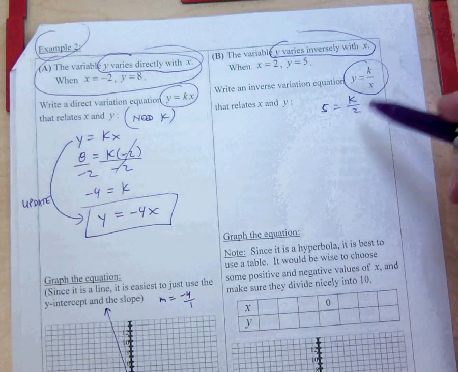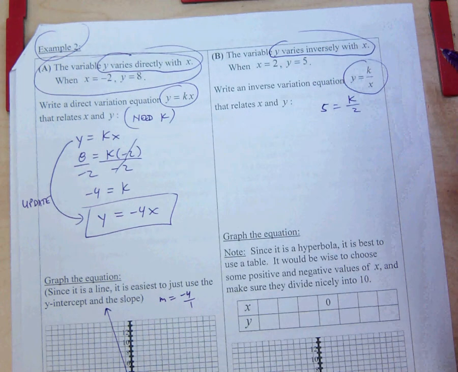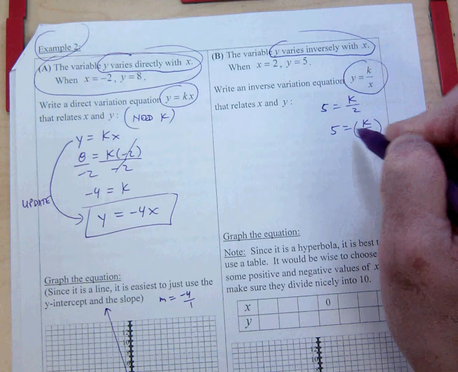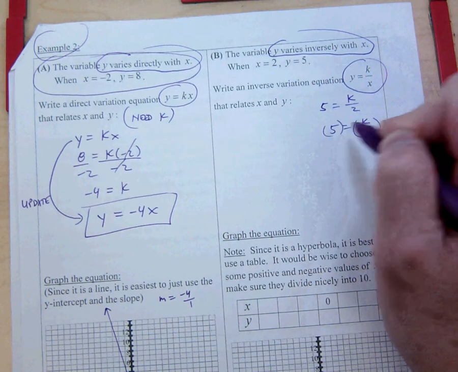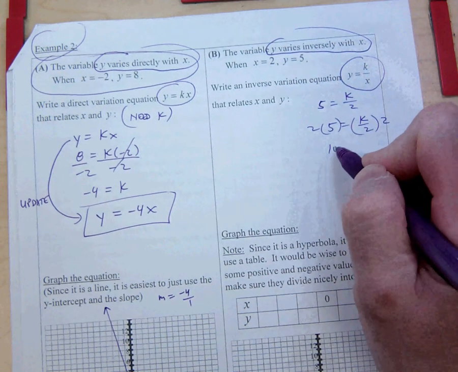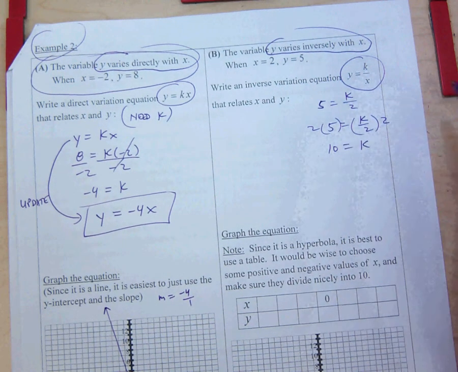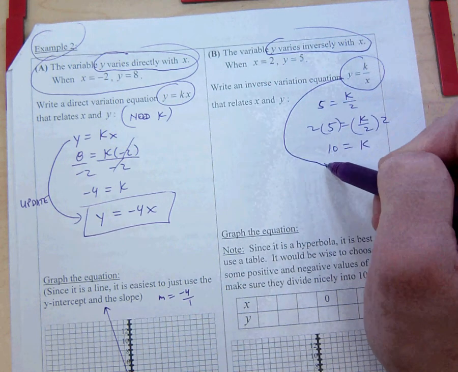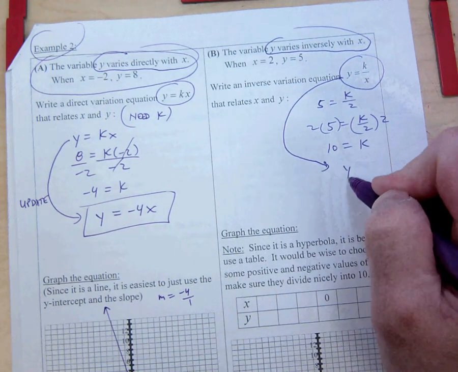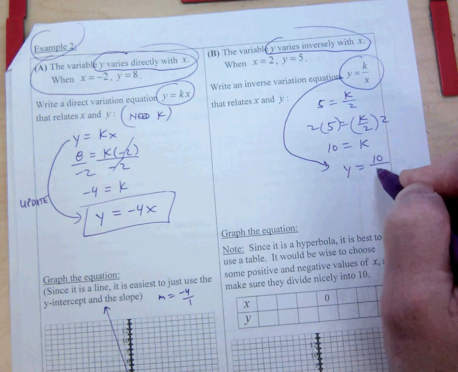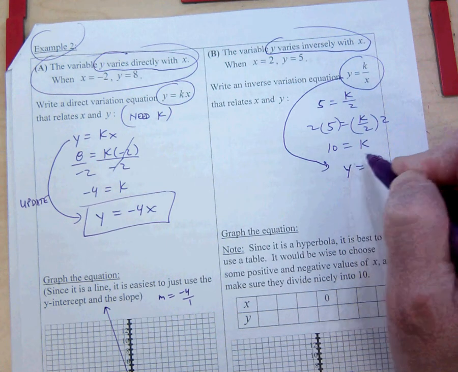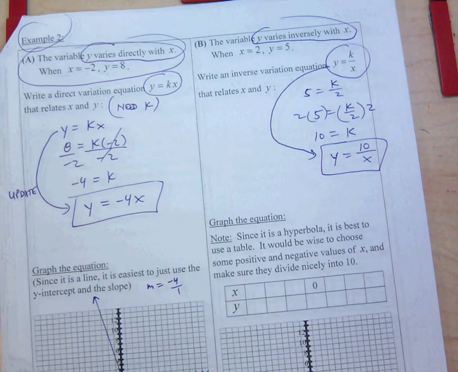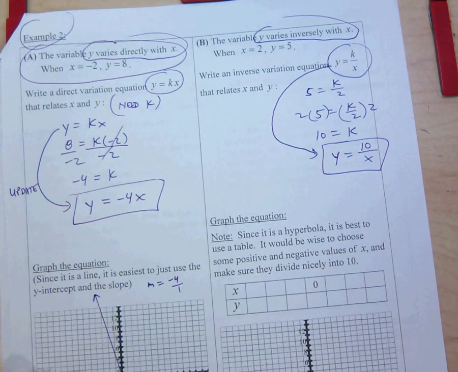And then to solve for k, what do we do to both sides there? You multiply them both by 2. Okay, so if you multiply both sides by 2, I get 10 equals k, don't I? And so I want you to update this equation now and write y equals your 10 divided by your x. Does everybody agree that's your correct inverse variation equation here?